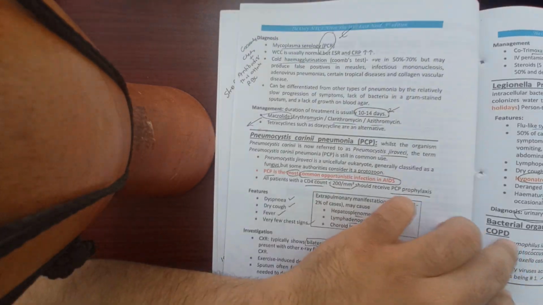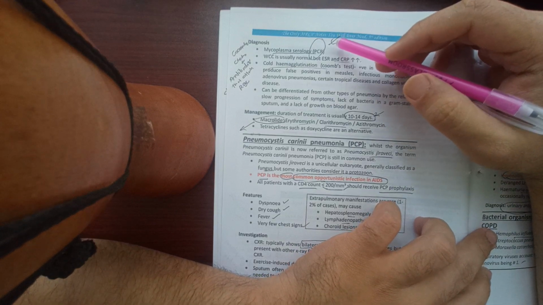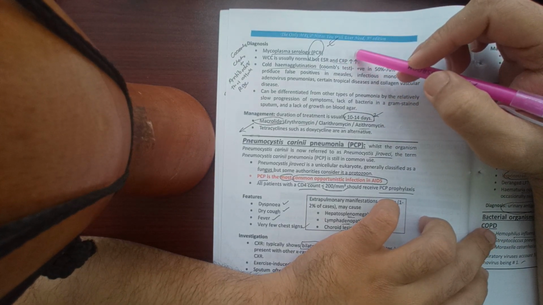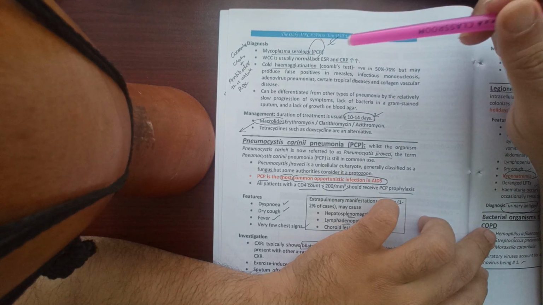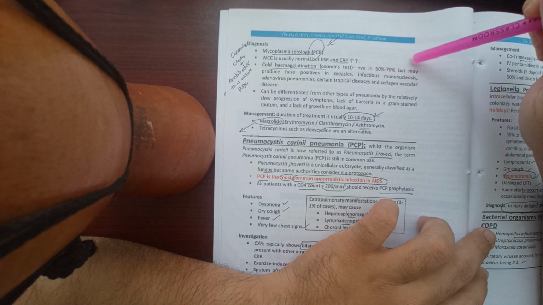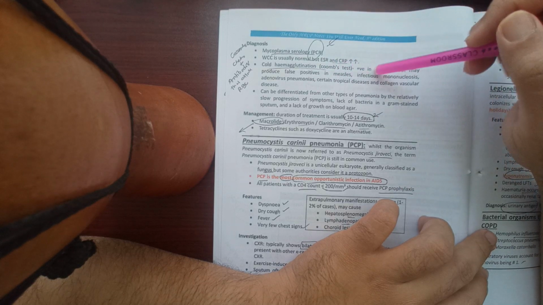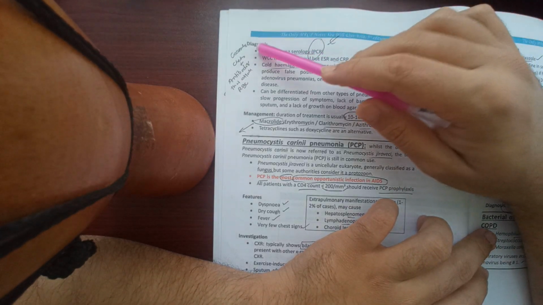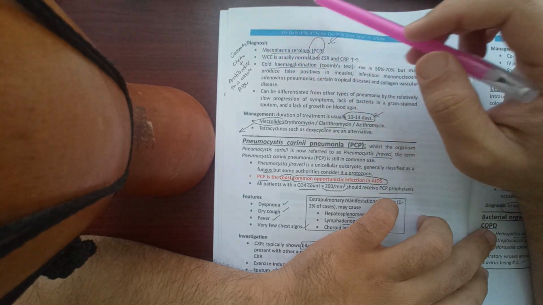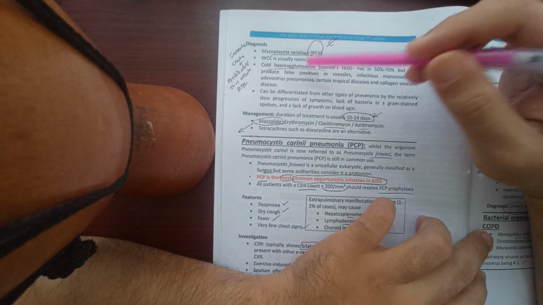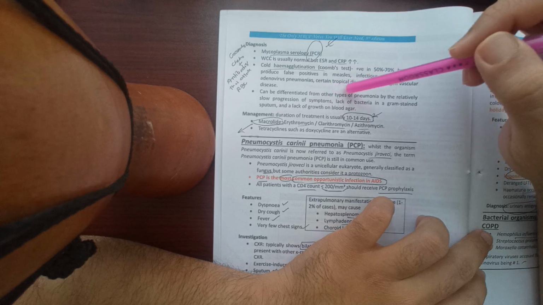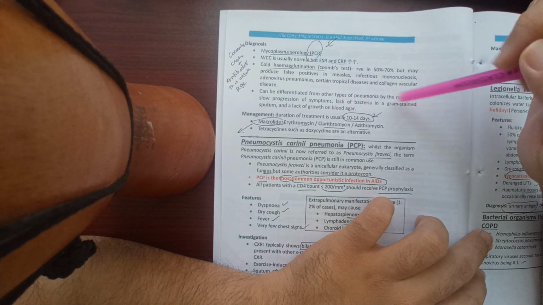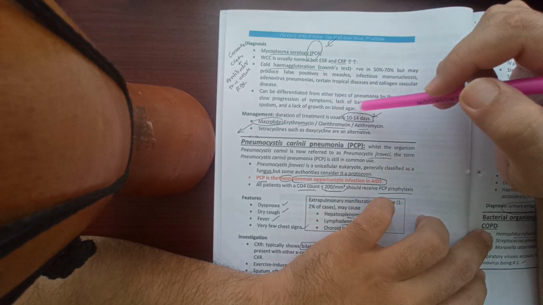Diagnosis can be done with mycoplasma serology. White cell count is usually normal, but ESR and CRP are increased. Coombs test can be done, positive in 50 to 70%, may produce false positives in measles, infectious mononucleosis, adenovirus, and others. So Coombs test can be positive for this. Mycoplasma can be differentiated from other types of pneumonia by the relatively slow progression of symptoms, lack of bacteria in a Gram-stained sputum, and a lack of growth on blood agar.